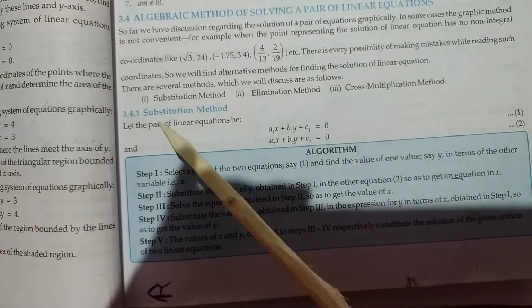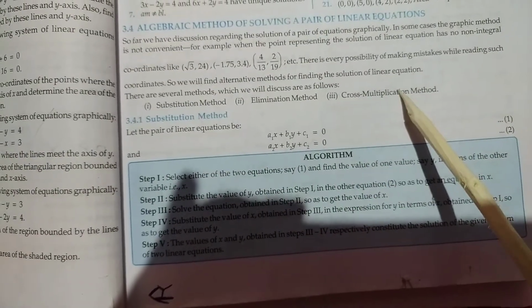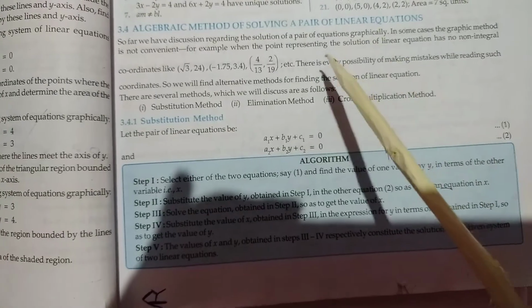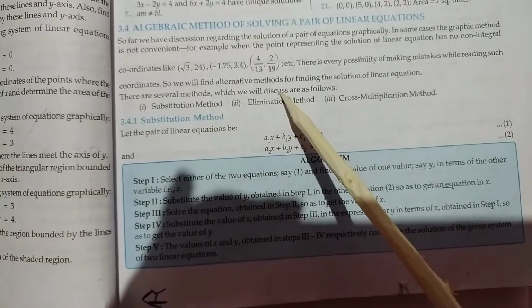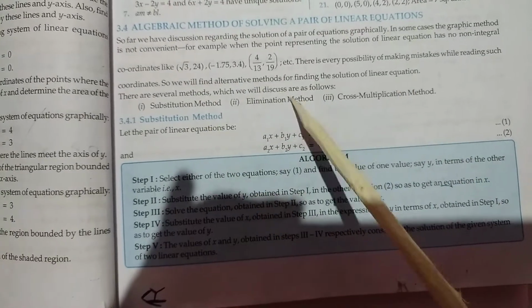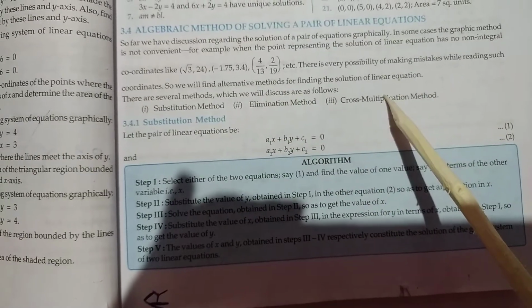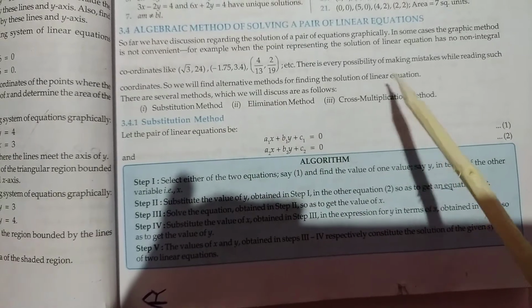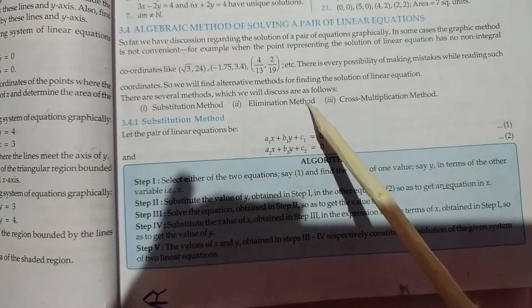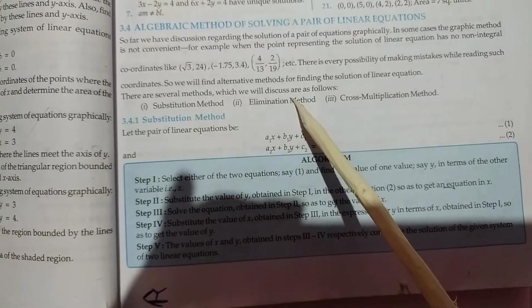While doing it without a graph, there are three methods: substitution, elimination, and cross multiplication. Always remember, in the exam they hardly ask for the method. They will just say solve the pair of linear equations. It's up to you which method you find easy, simple and less time taking. I advise you to follow that method only during the exam. But it's important for you to know all three methods, because you never know if they ask in the exam.